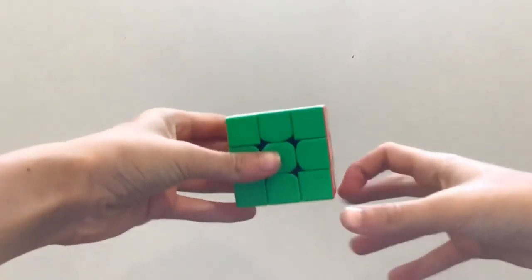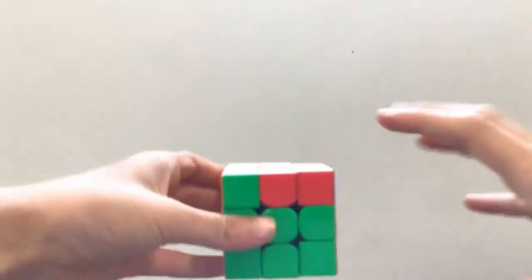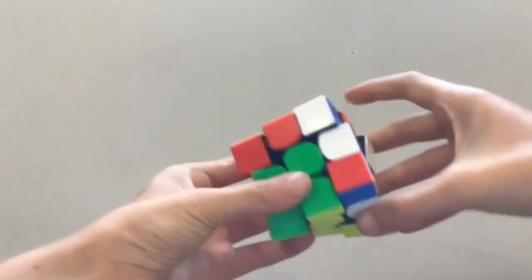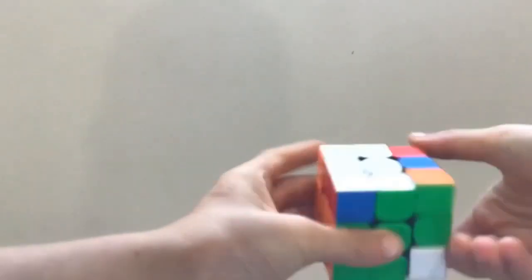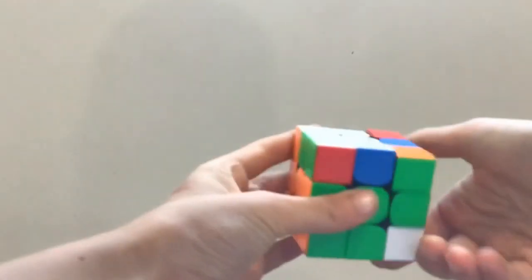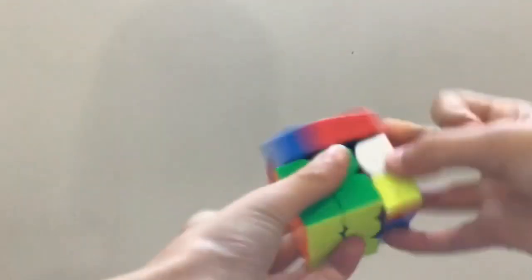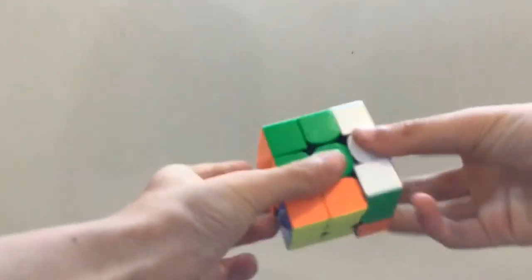So my second tip is drill your algorithms. If you don't know what it means to drill your algorithms, it basically means to do the same algorithm over and over again, so hopefully you can develop some new finger tricks in your algorithms, so eventually you'll get really quick at them. So I hope you like those 2 tips.